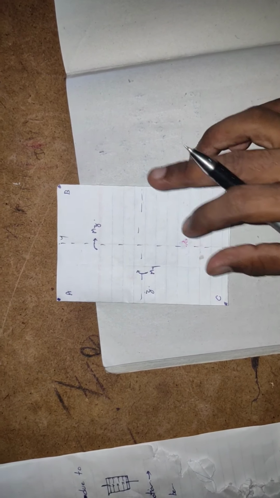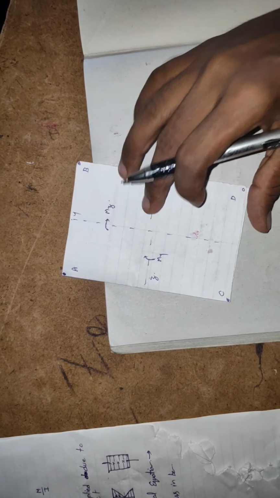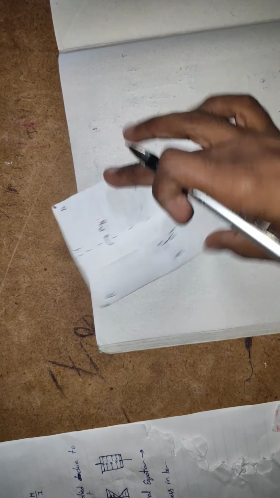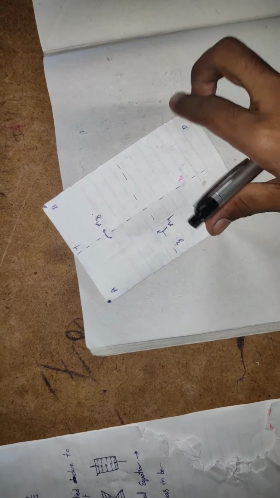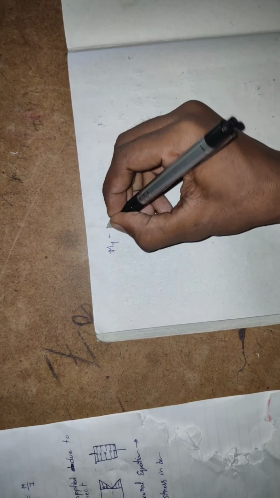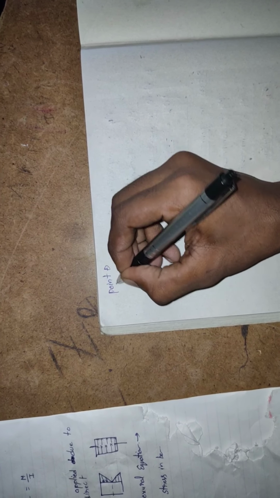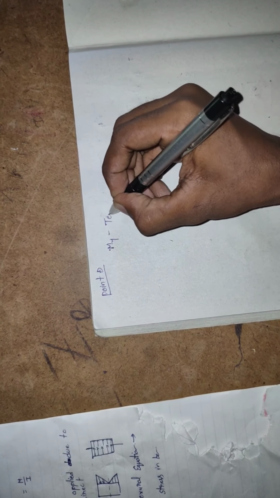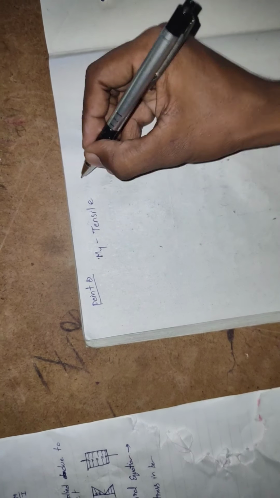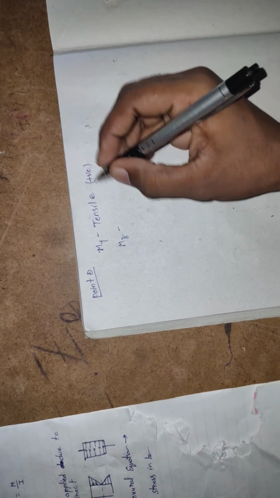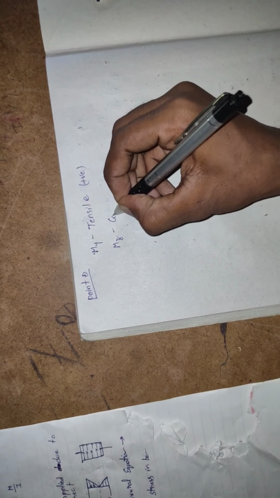Let me take for point D. This is tensile, okay. This is compressive, okay. Due to My, that is tensile, point D, positive, that is Mz, that is compressive.